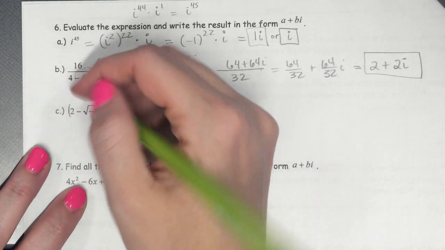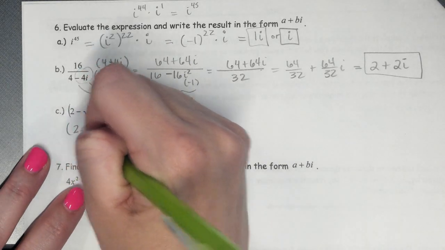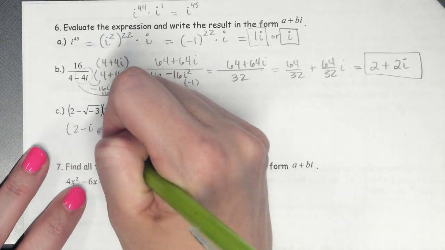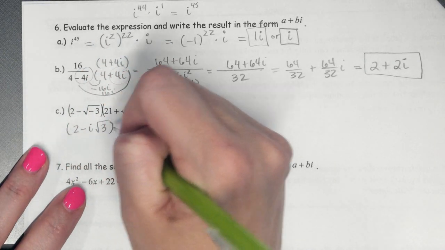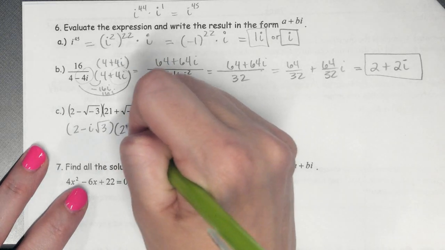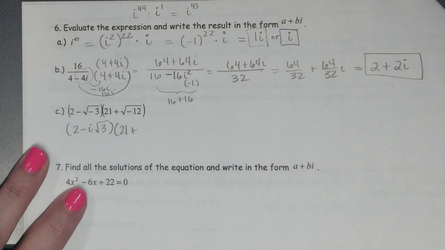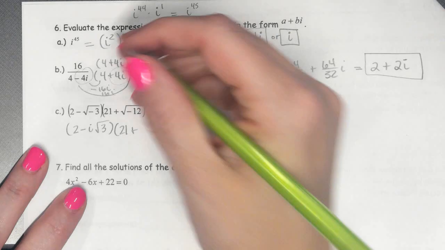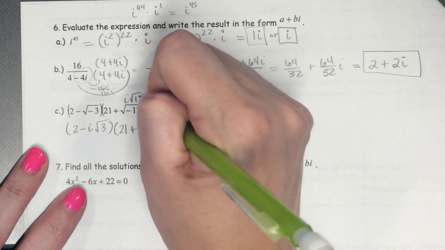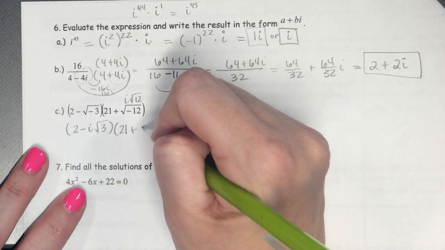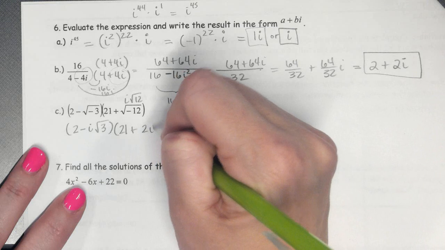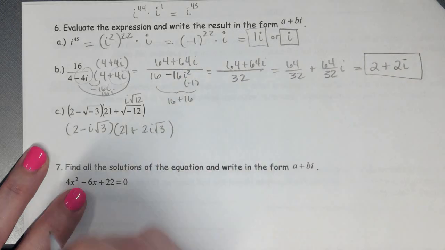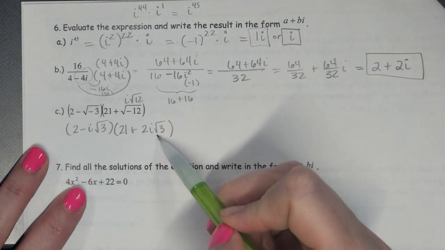All right, and then for C, quiet, please. For C, you have to make sure that you simplify the negatives first. You cannot multiply 2 negatives and say that they're positive. You can also simplify root 12, right? So if you have i root 12, what's the perfect square in 12? 4, so it's 2i root 3. Okay, so you're going to simplify that.